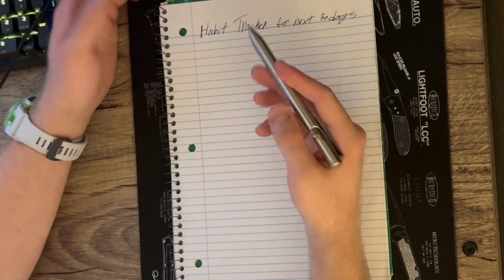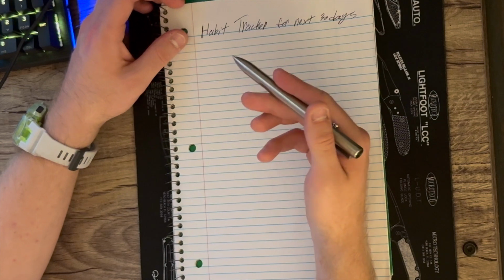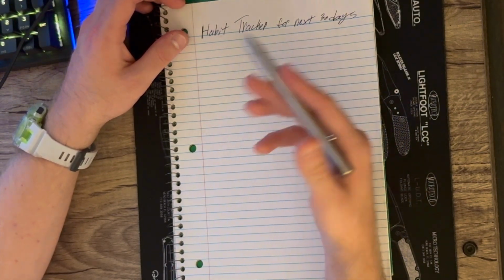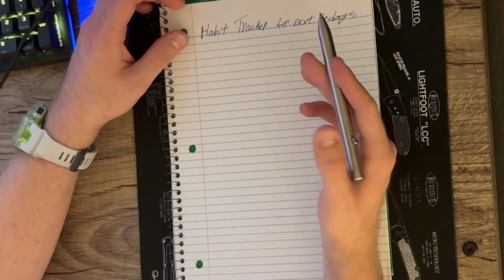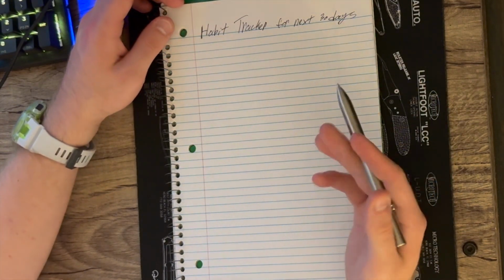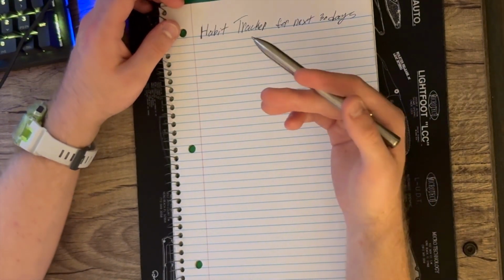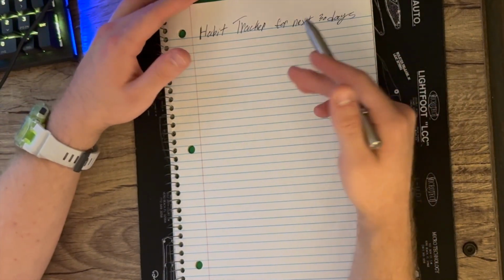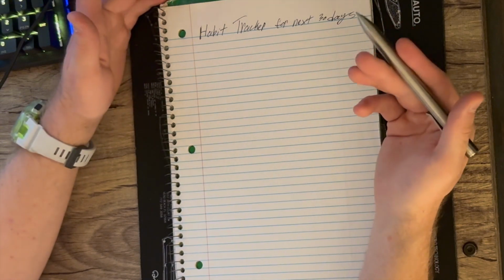Okay, so a habit tracker is basically a way for you to keep track of habits, things that you're trying to implement, or things you're trying to get rid of, bad habits, whatever. This is not something new. This is not something that I've come up with or anything like that. But I figured that if you don't know how to make one, they're really simple. Or if you just want to see what someone else's looks like, this is how I do mine.